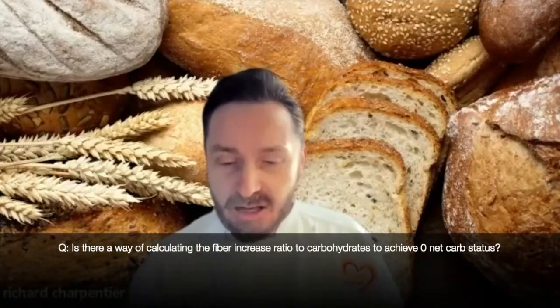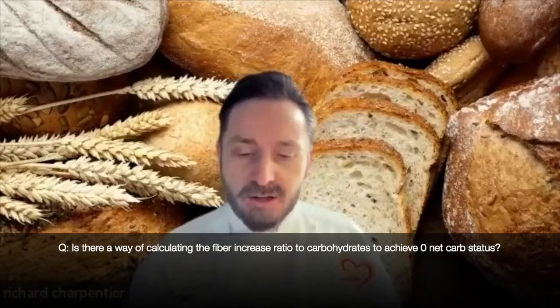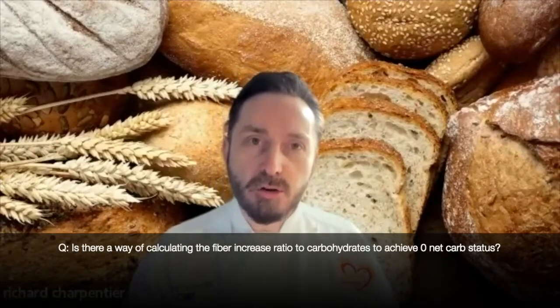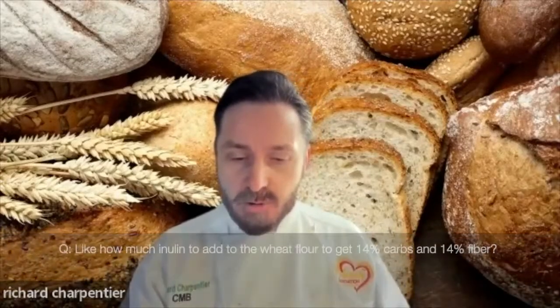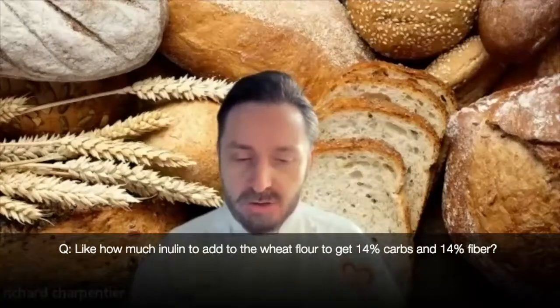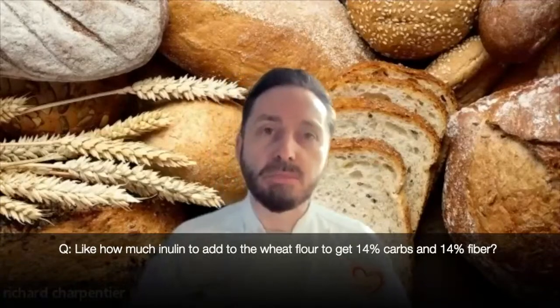So our first question is someone wants to know is there a way of calculating the fiber increase ratio to carbohydrate to achieve a zero net carb status? Like how much inulin to add to the wheat flour to get 14% carbs and 14% fiber.